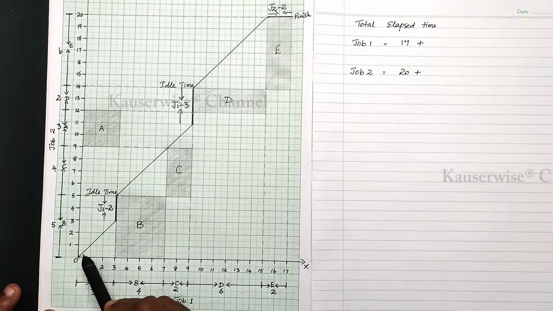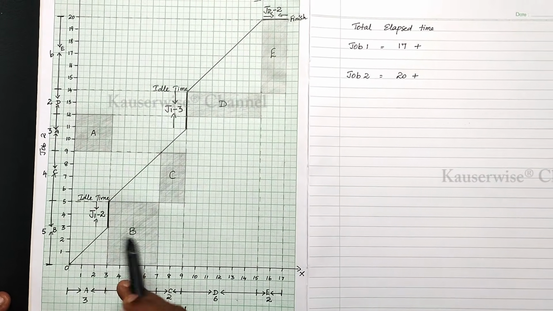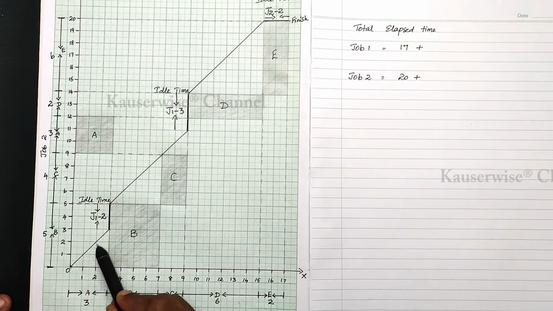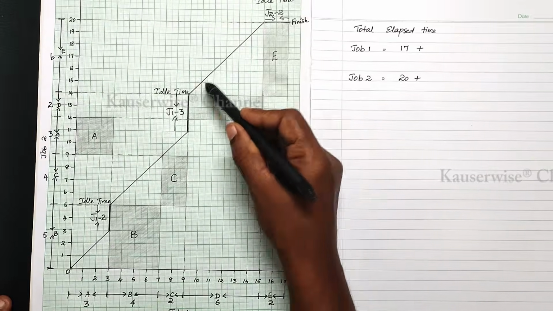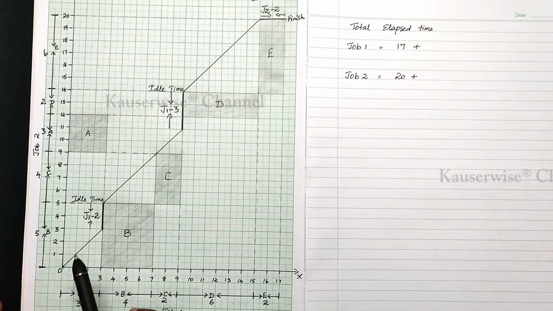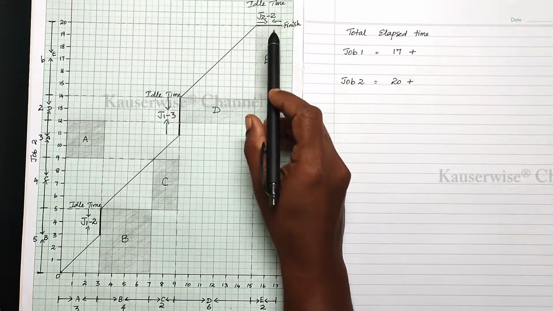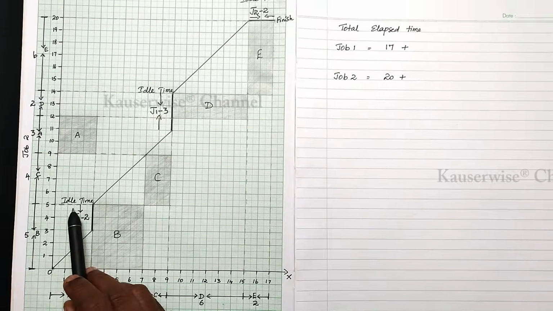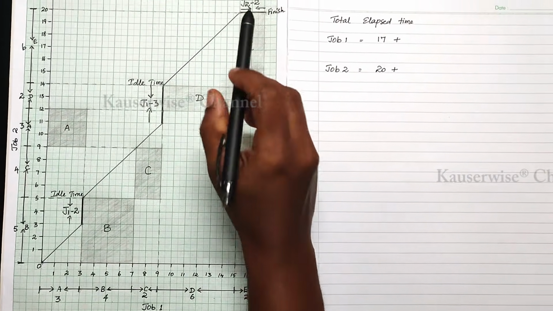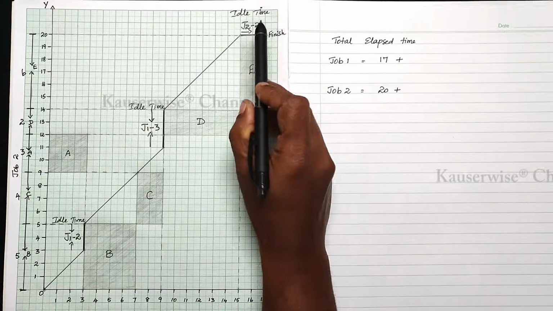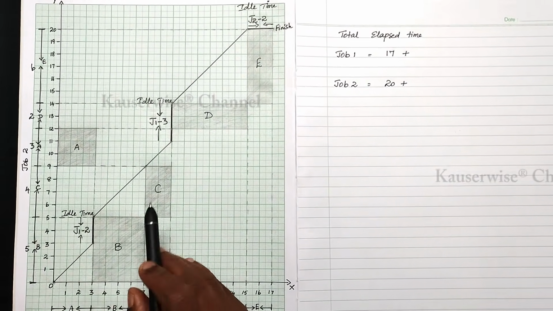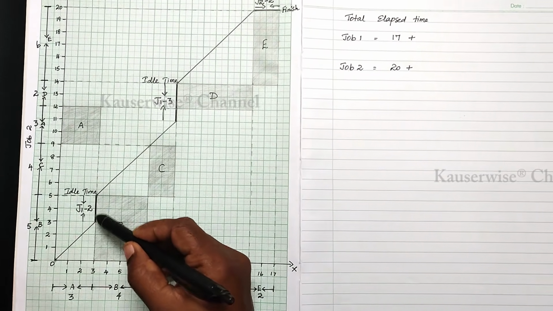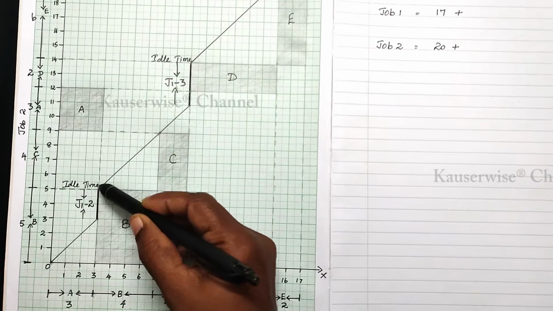See the graph here. The 45-degree angle lines represent processing of two different jobs through different machines. So here we have three 45-degree lines. And then here we have two vertical lines and one horizontal line. These two vertical lines represent idle time for job 1, and this horizontal line represents idle time for job 2. Now check the duration. The first one is here, idle time for job 1. What is the duration? From this point to this point, 2 hours duration.